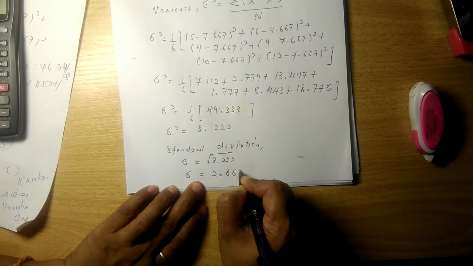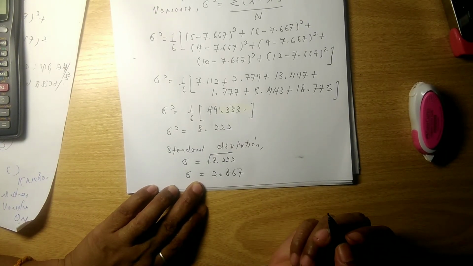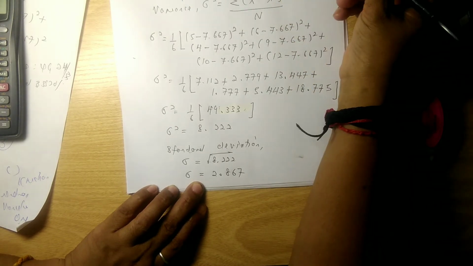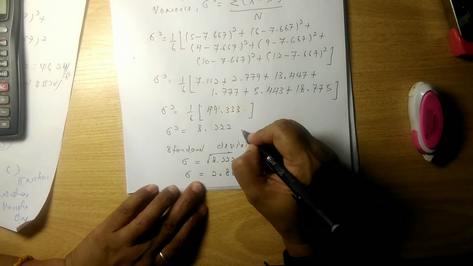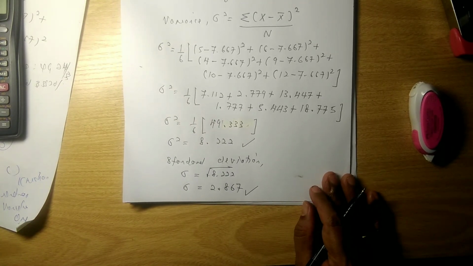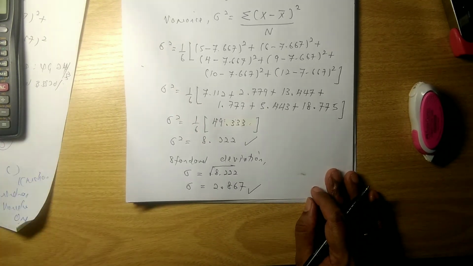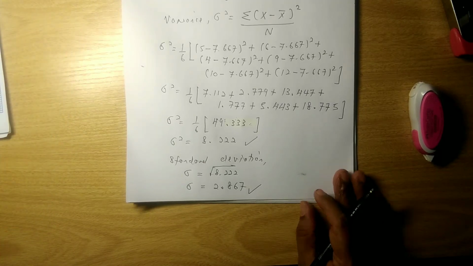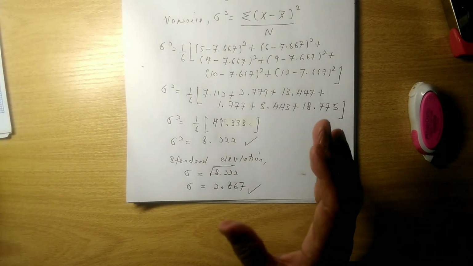So these are the 3 values required: the mean, variance, and the standard deviation. This is one whole example of how we calculate your variance and your standard deviation.